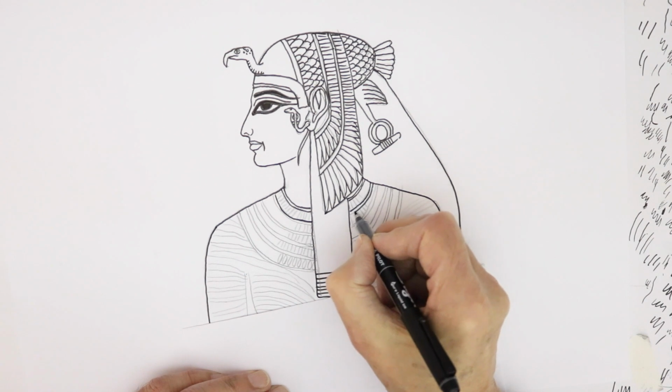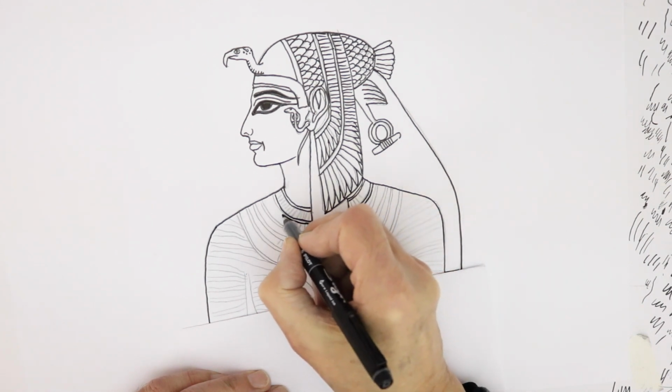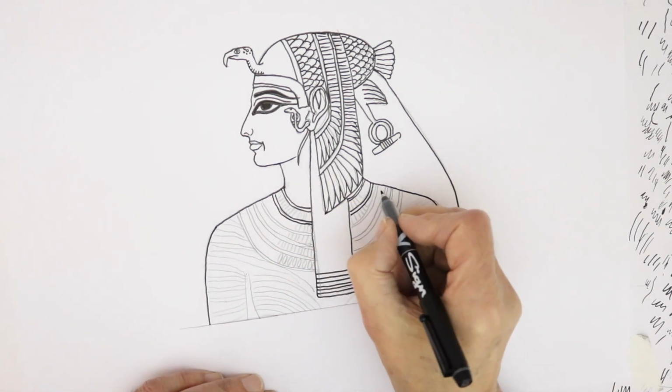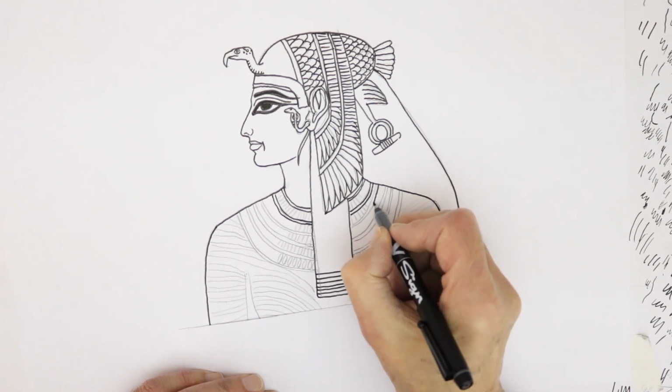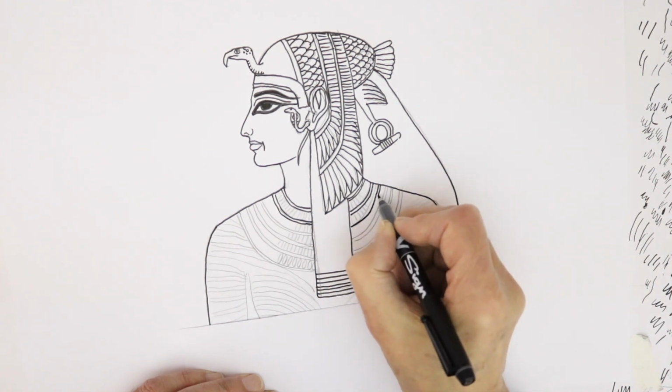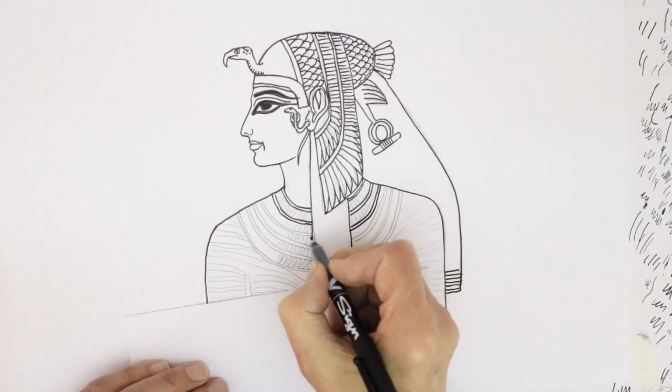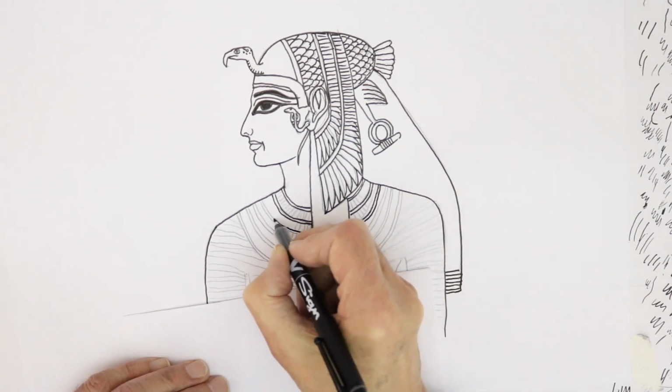Let's readjust these lines slightly as I go. Bring that out to here. Have a curve coming around like that. Continuing there.